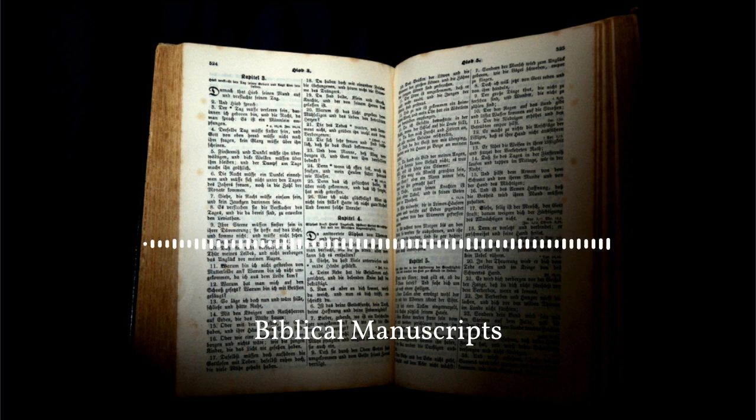If you look in your Bible, almost certainly the vast majority of the Old Testament was taken from this Masoretic text that was produced by these scribes. And again, it was very, very high quality. They went through a lot of effort to ensure that the text was kept correct.